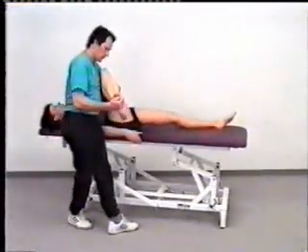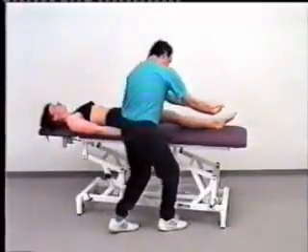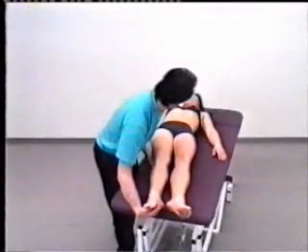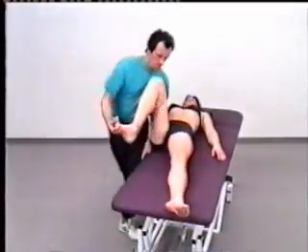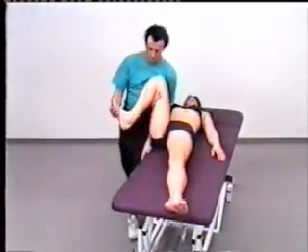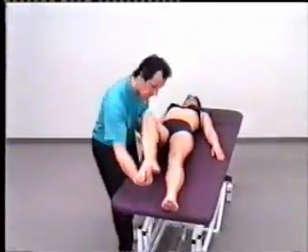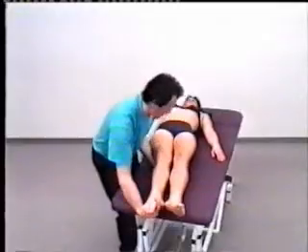Elongation and step. In the groove. Okay. Toes down, heel in and push down. Good.